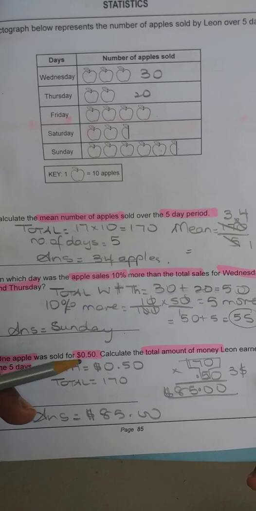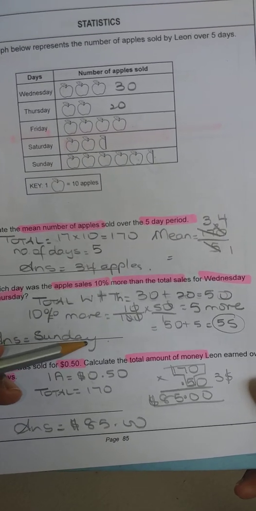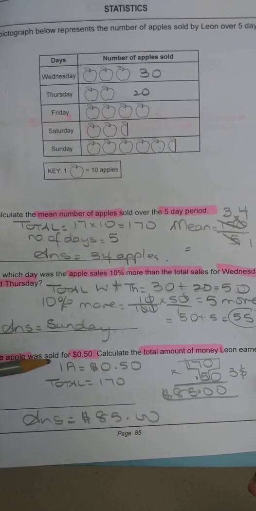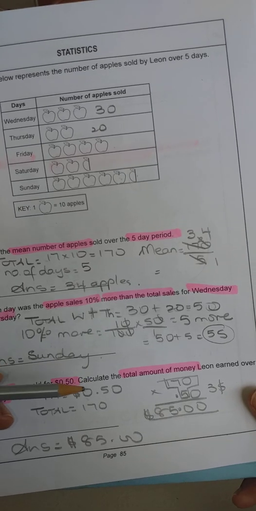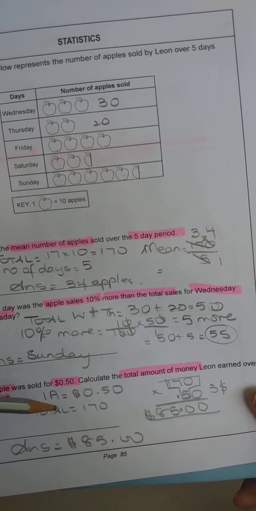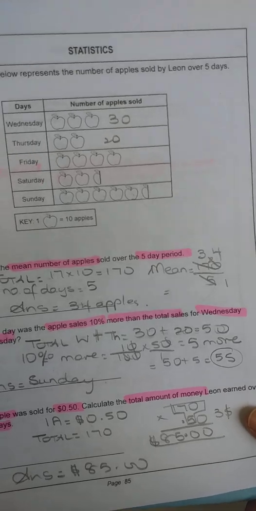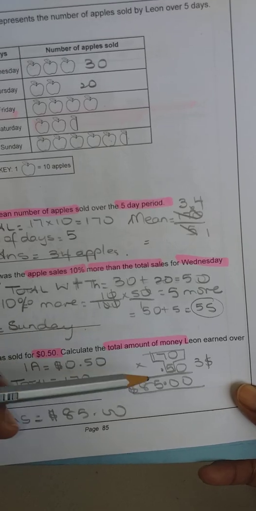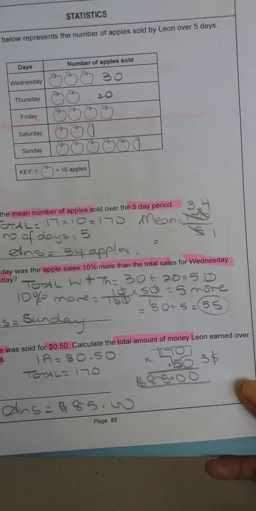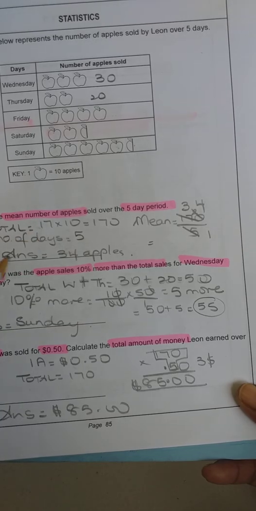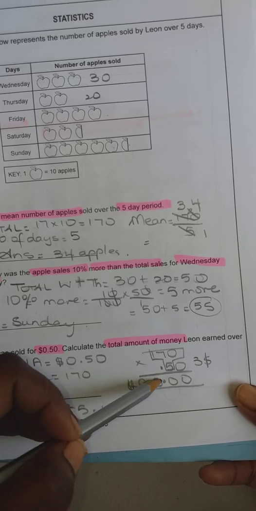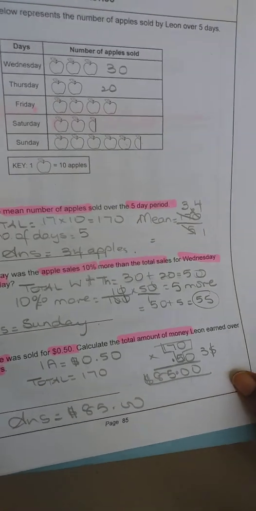Third question here. 1 apple was sold for 50 cents. Calculate the total amount of money Leon earned over the 5 days. So we have 1 apple costs 50 cents, and we know that the total number of apples, which we got from part 1, was 170. So we take 170 multiplied by 50 cents. And remember, 50 cents is a decimal, 0.50. So we multiply, and we need 2 decimal places. I got 85, so 2 decimal places, 1, 2. The point goes there. So $85 for the 170 apples. Next question.